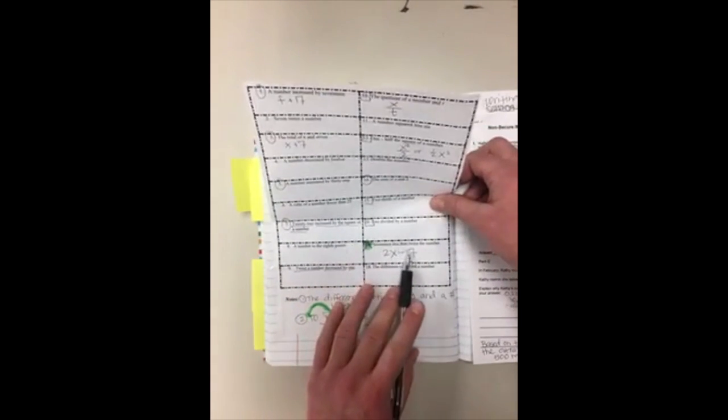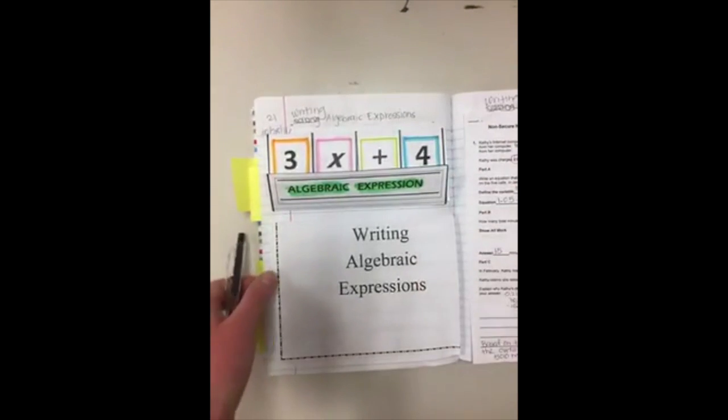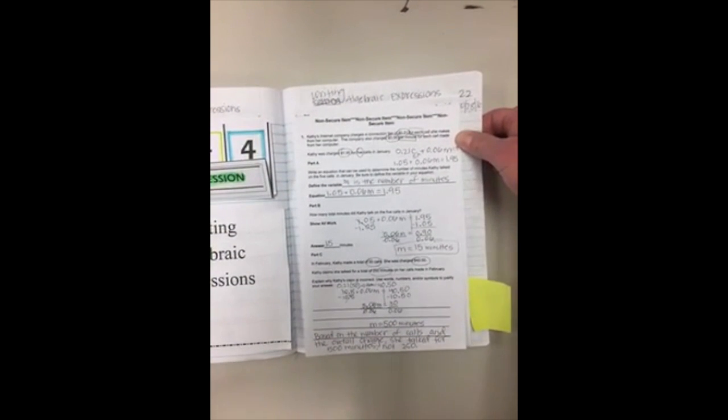We then did some practice problems where we took words that would signal math action words and put them into algebraic expressions or equations. The unit then culminated with some tough level output questions.